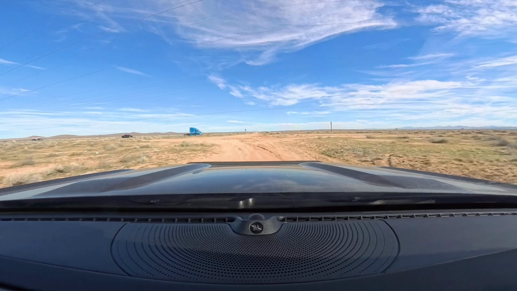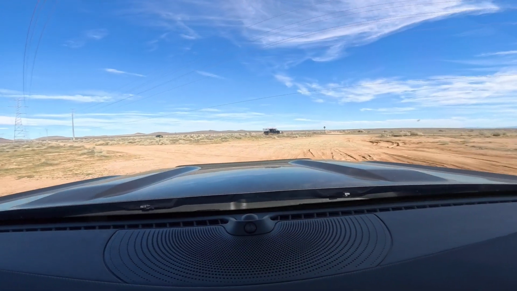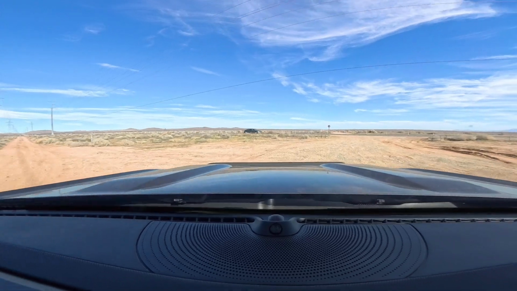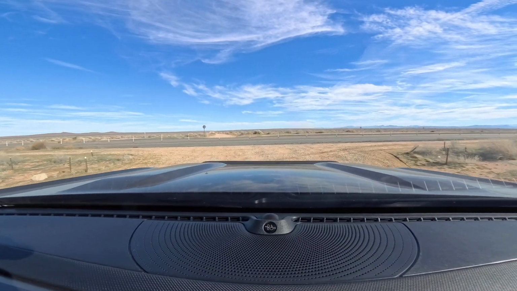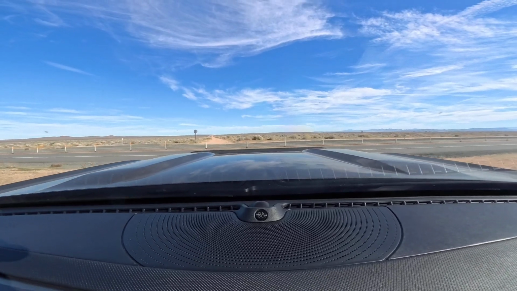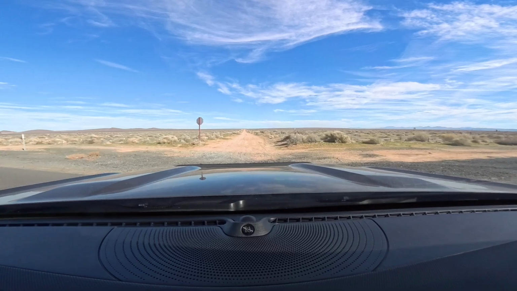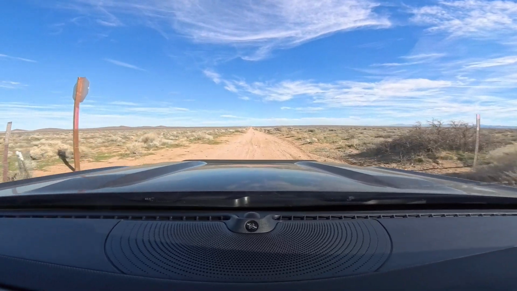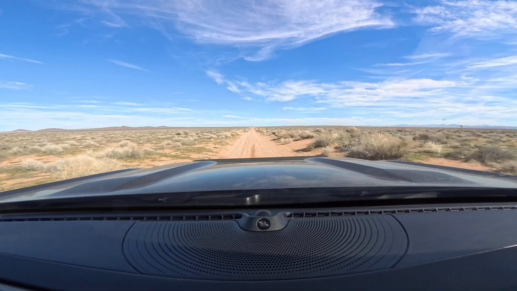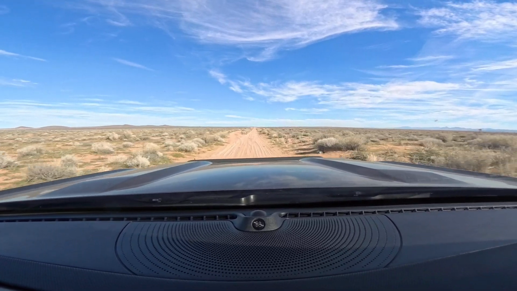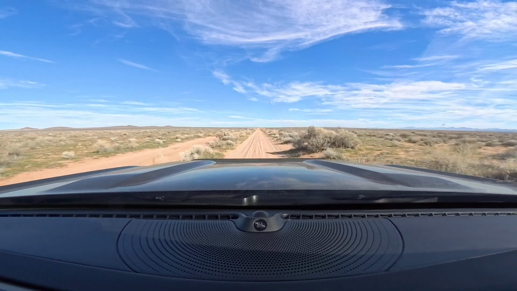Approaching the 395 highway. Here, if you make a left, it'll take you towards Mammoth. If you make a right, it'll take you towards Baker. But for me, I'm going straight. Oh yeah, I can go. Got to the other side. On the way to Barstow.